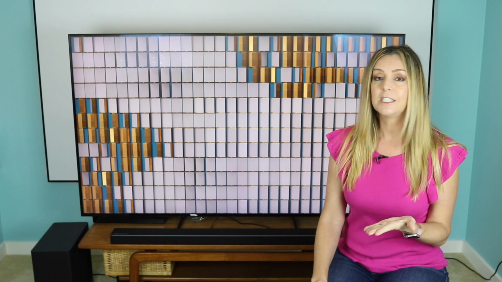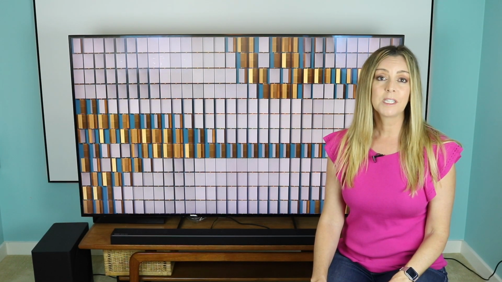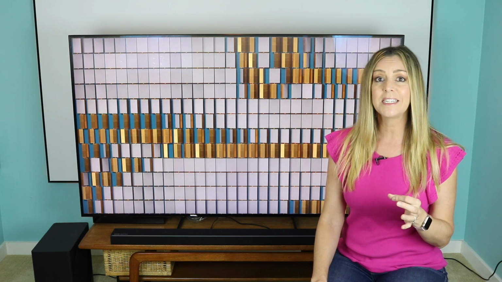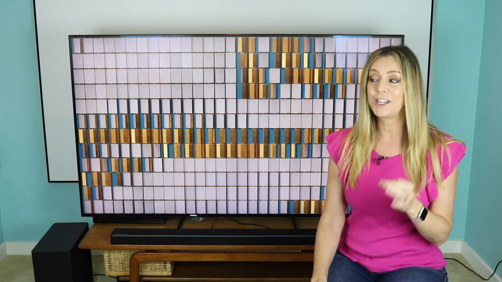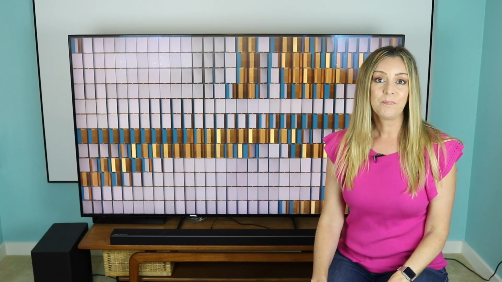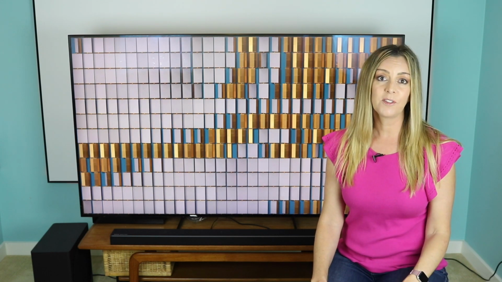Why do TVs need to go dark when they're not in use? Now they don't have to. Samsung's new QLED TVs, including the 2019 Samsung 8K Q900R QLED TV, have something called Ambient Mode. So what is Ambient Mode? How does it work? And how can you customize it for your home?